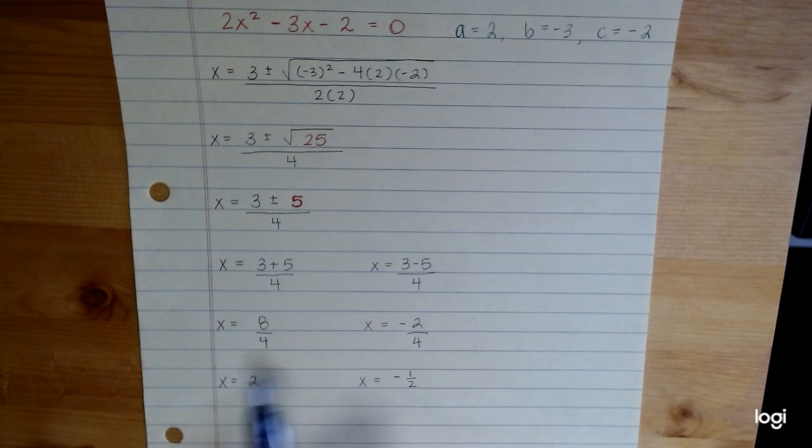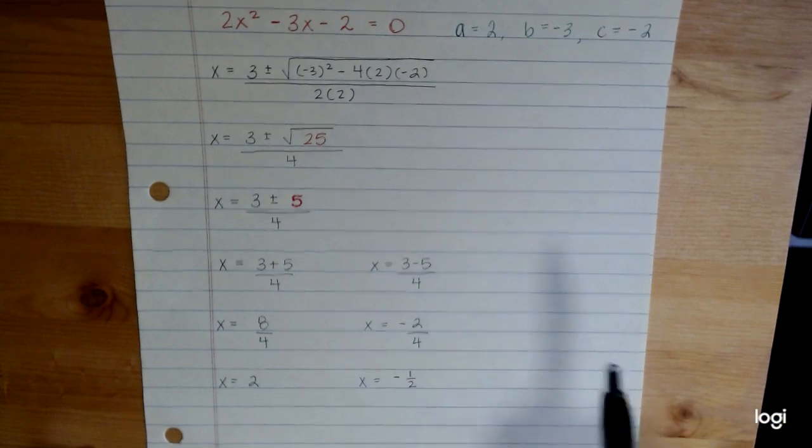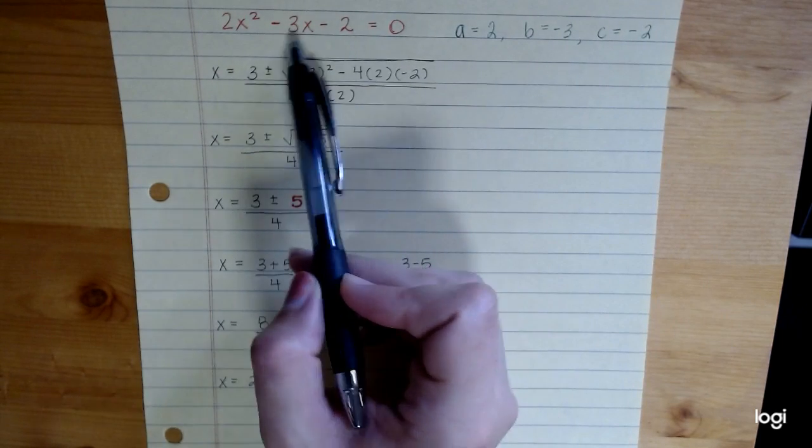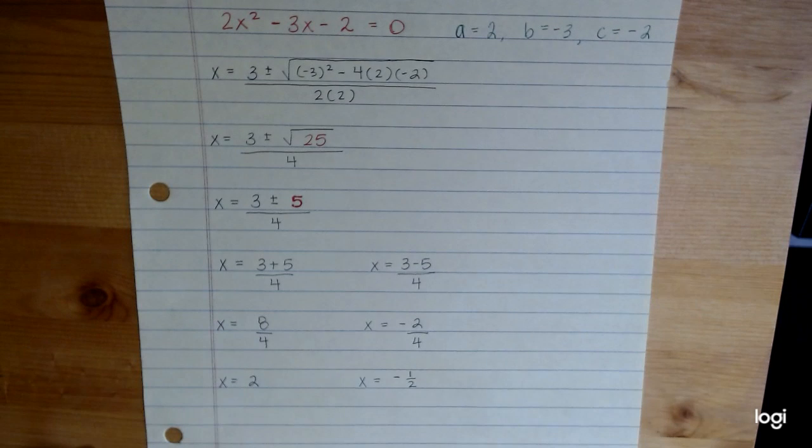So when we see these solutions 2 and negative 1/2, that is an indication that we could have actually factored to solve here. We would have had to use our AC method, but no big deal. So if you start to see solutions like this pop up for your quadratic formula, you know that that's okay.